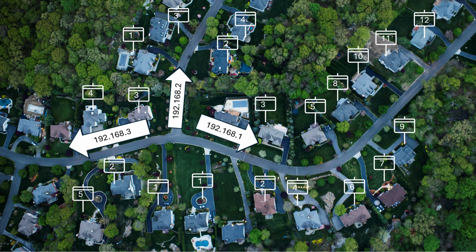Now, let us replace the street names with network addresses. Instead of the street names, we have the networks 192.168.1, which is here, 192.168.2, which is here, and 192.168.3, which is here. The home numbers are the host addresses.